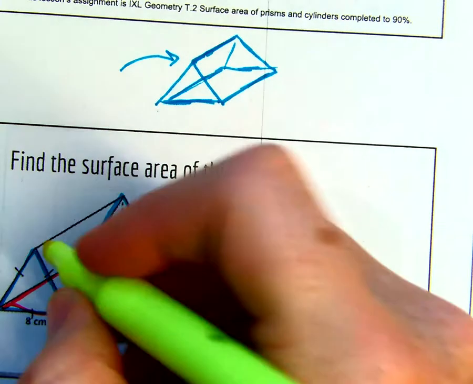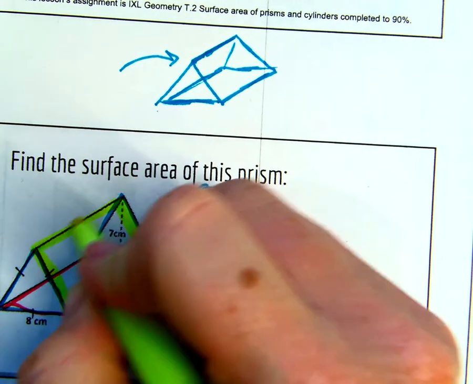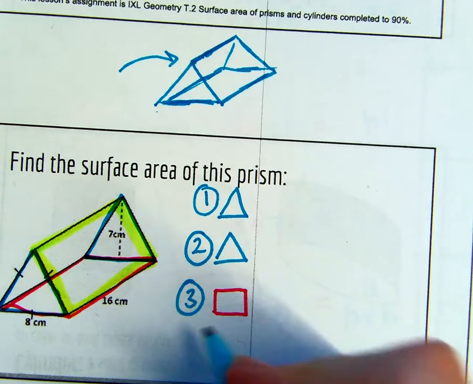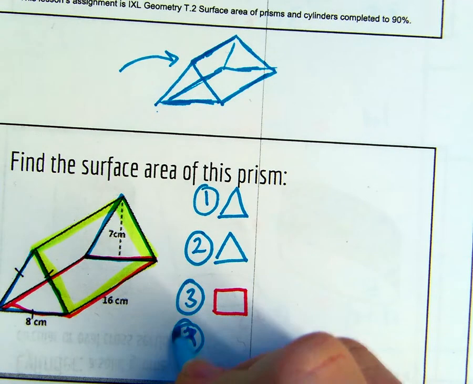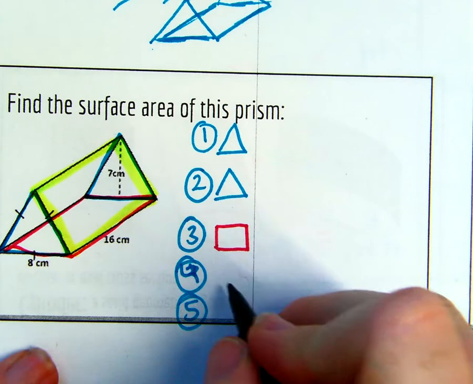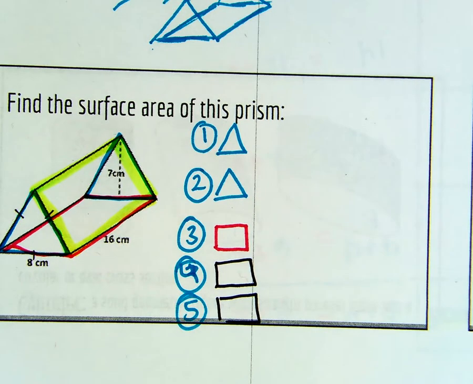So we have this triangle right here, a rectangle right here, and then one on the other side of it that is the same, okay? So another rectangle and another rectangle. And we need to determine what are the measurements so we can find the area of each one of these, okay?